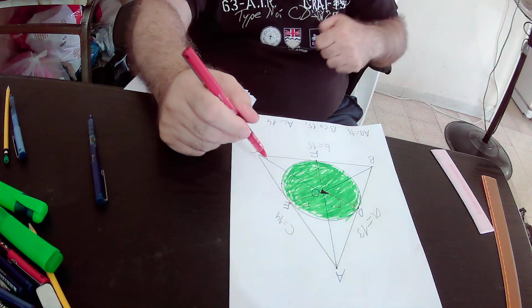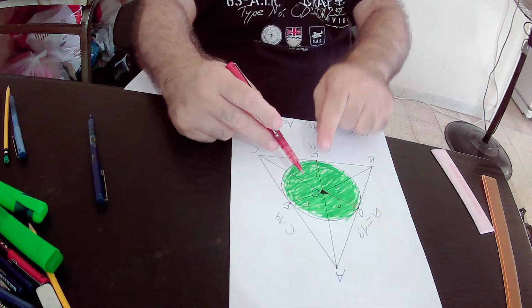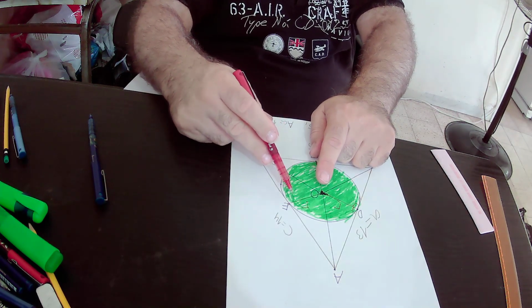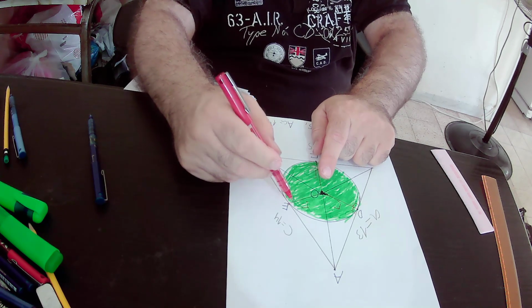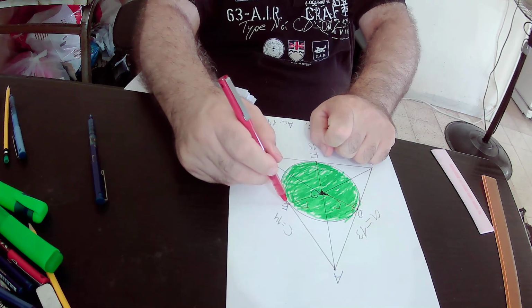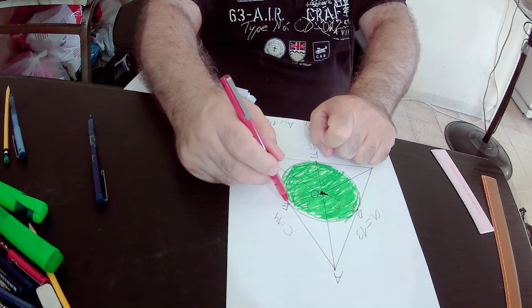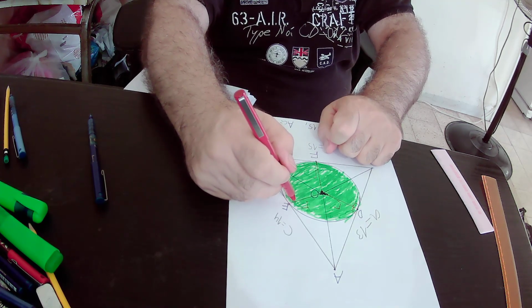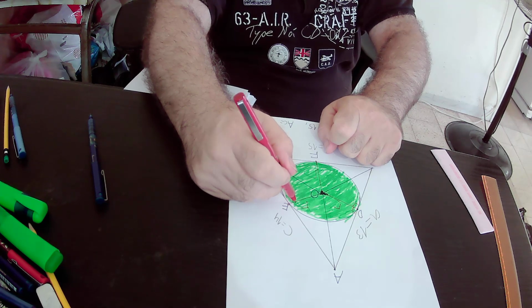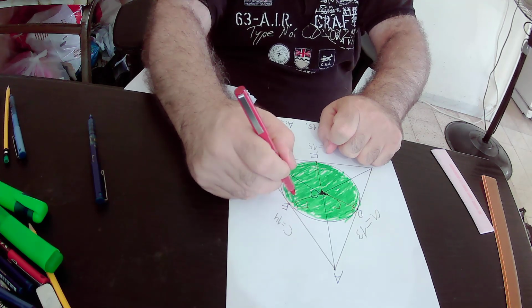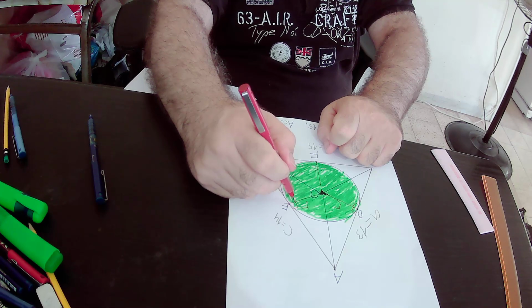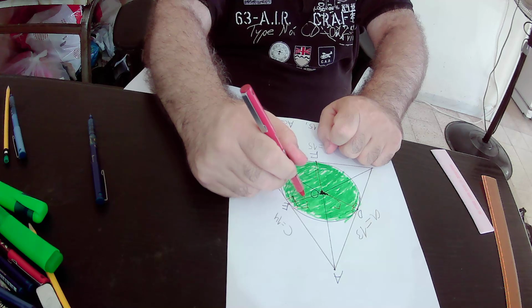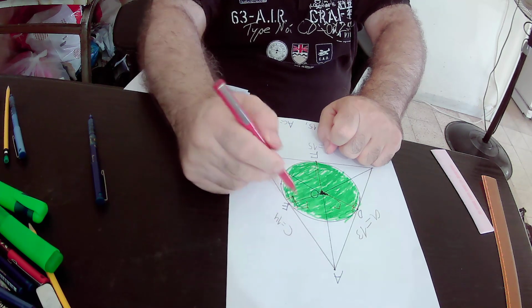And the same thing holds for the other radius. This radius is also drawn to the launch point, point E. Therefore, according to rule number 1, this angle will be a right angle, and this angle also, because the radius is perpendicular to its tangent AC.